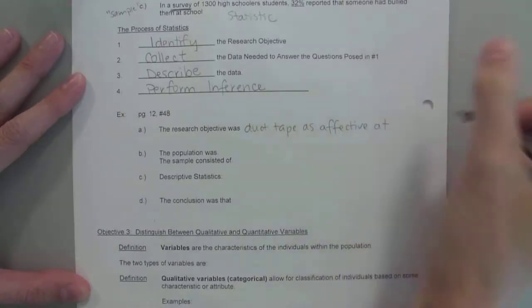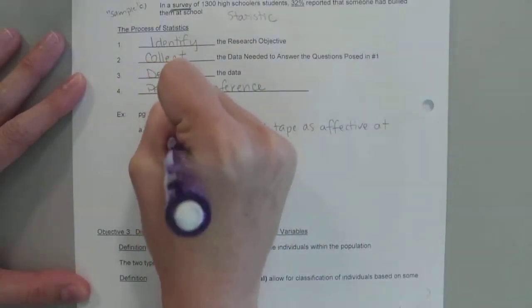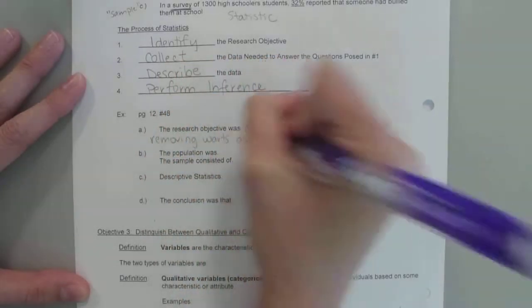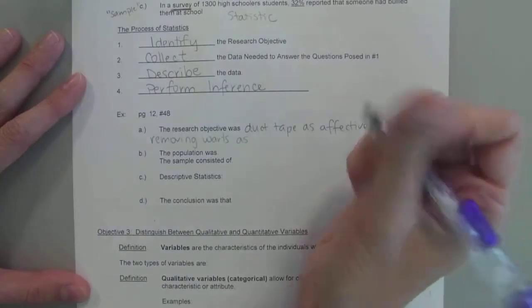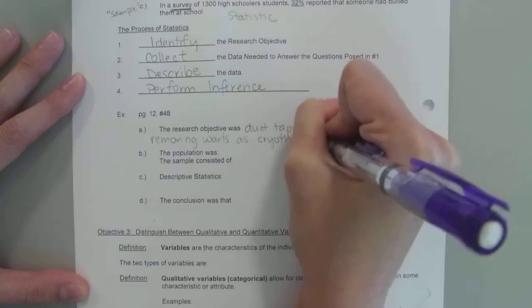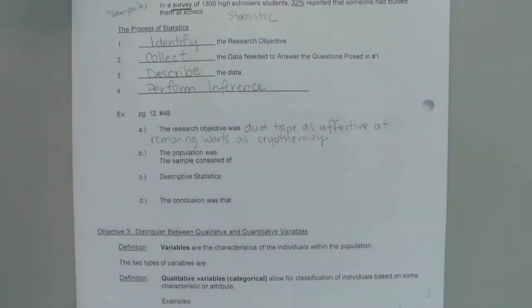So was duct tape as effective at removing warts as, I have a really hard time saying it, cryotherapy? And it's interesting because liquid nitrogen is so cold, but it technically burns you, right? It literally burns the wart off.